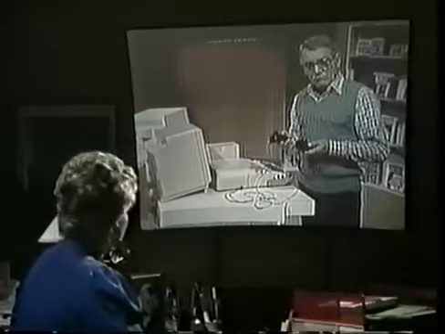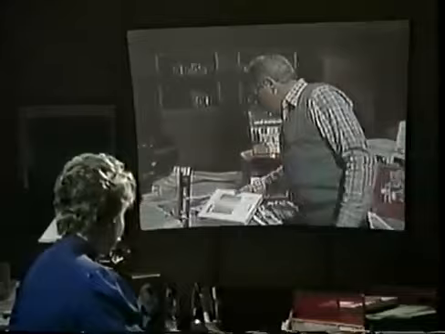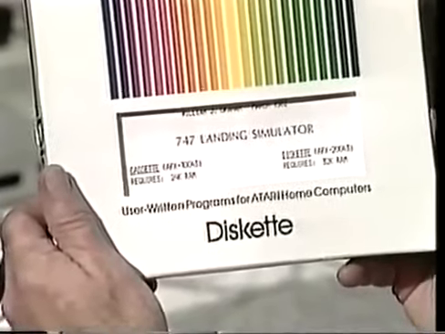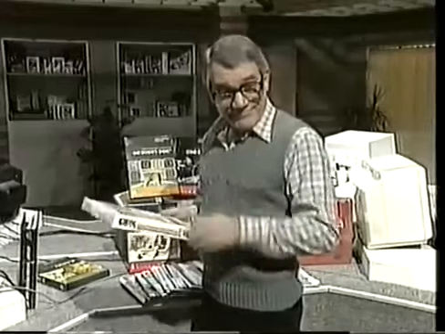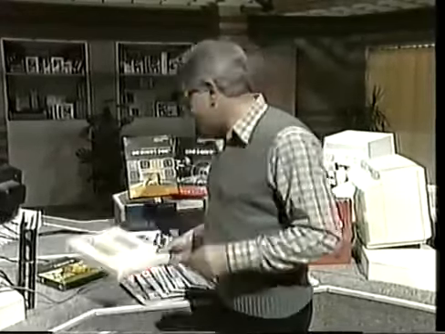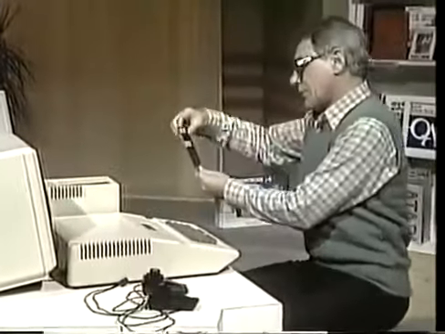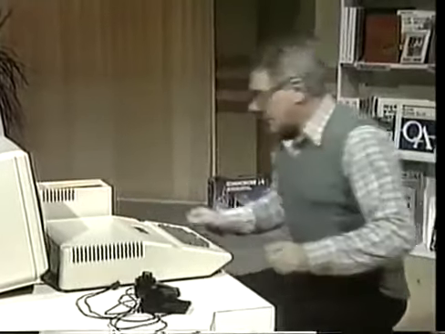There's one for the Atari on the table. Oh, yes, here we are. 747 landing simulator. That looks interesting. Or would you rather fly a helicopter? Now you're talking. Well, then check the disc on the Apple. Okay. Here we are. Choplifter. You'll need game paddles for this program.